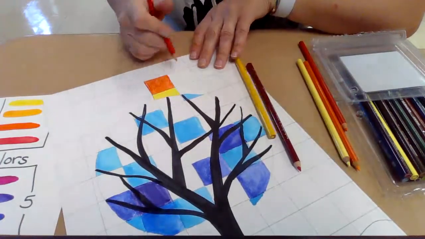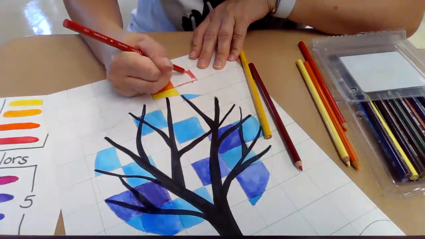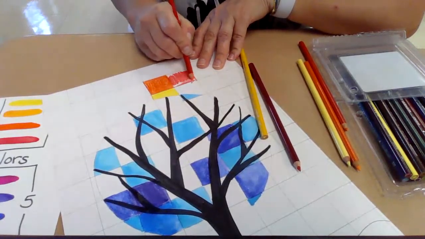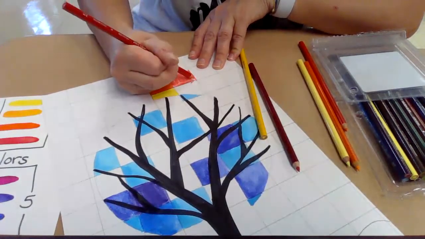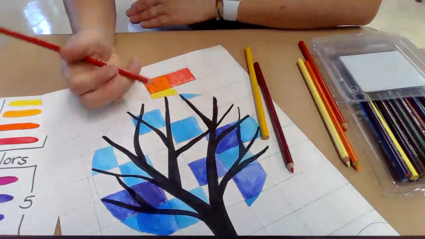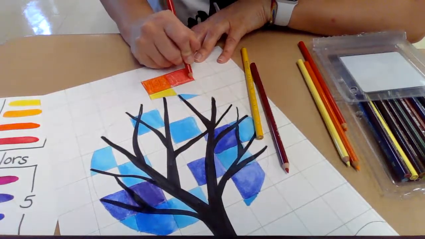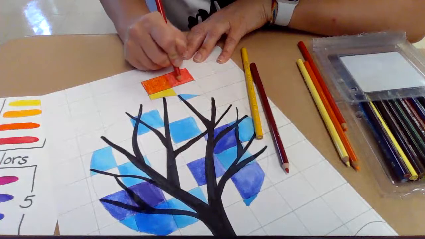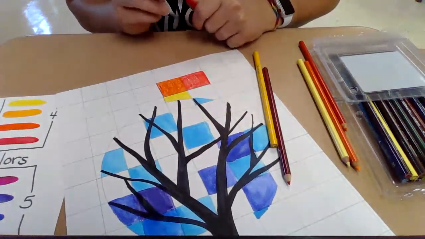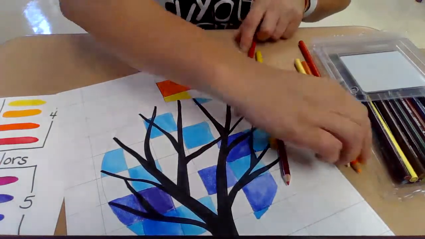So let me give you an example. So if I'm filling in all of these squares, so these are all getting filled in with warm colored pencils. And notice I did not outline my square first. Because I did not outline my square first, I have some rough edges. Don't love rough edges on a grid. The grid's there to hold us accountable and to keep us in there. So I did not do a very good job giving you an example. Let me try that again.